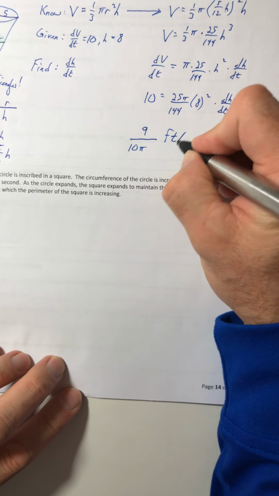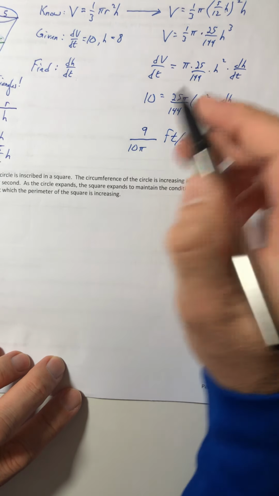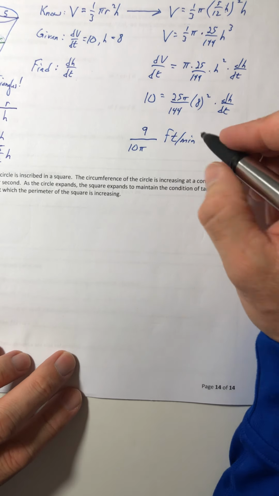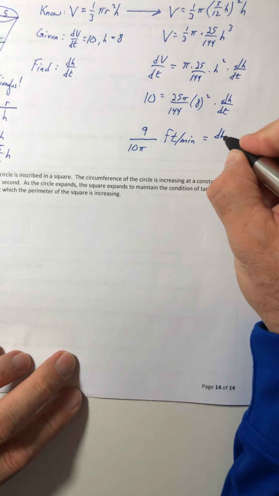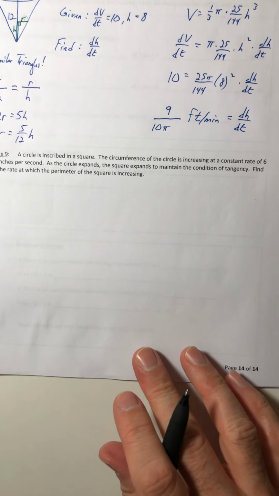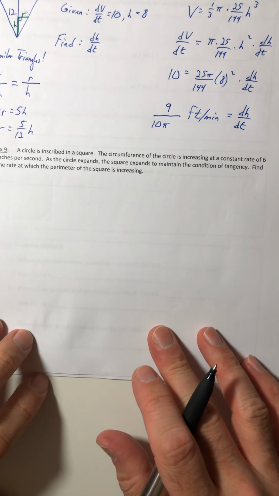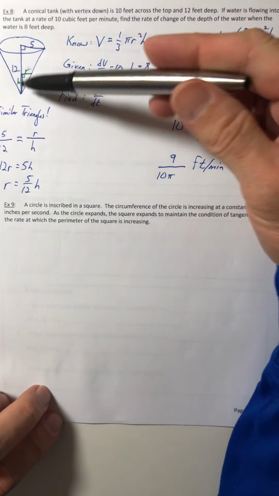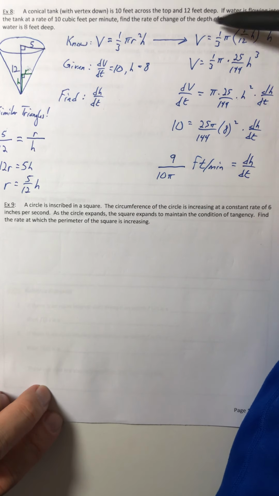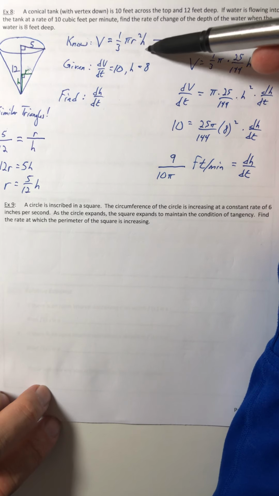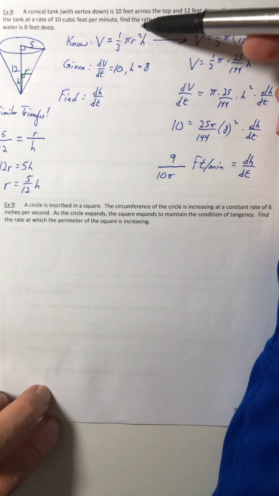And then the units would be feet per minute because it's talking about the rate of change of the height. Height is just a single length. And there is your dh dt. Okay, so these related rate problems, this is about as tough as they're gonna get, because this one is a little bit tricky because you're having to deal with 2 different variables in there.